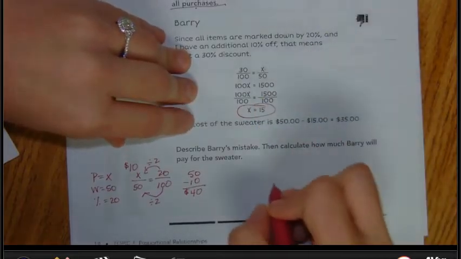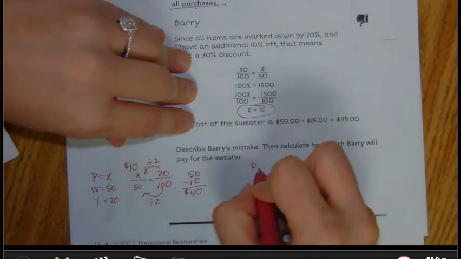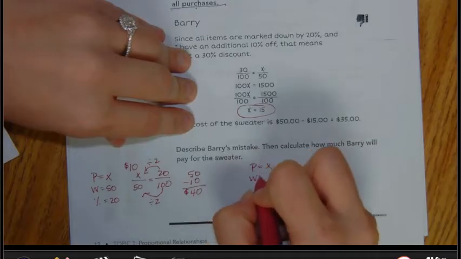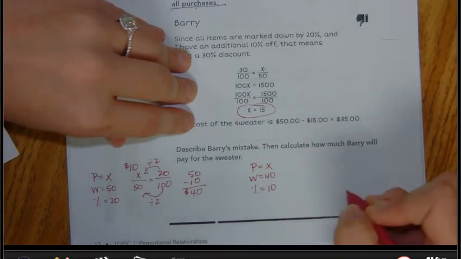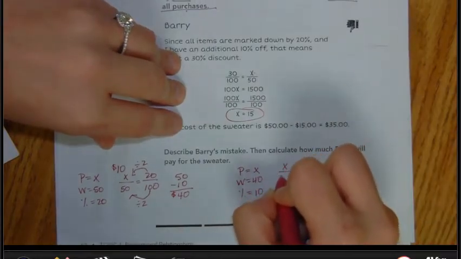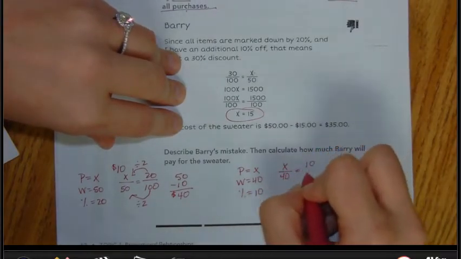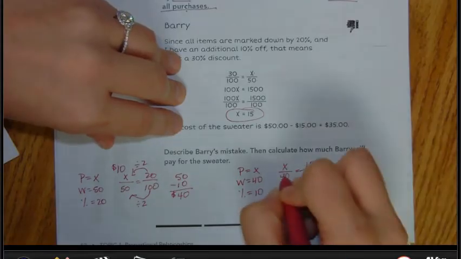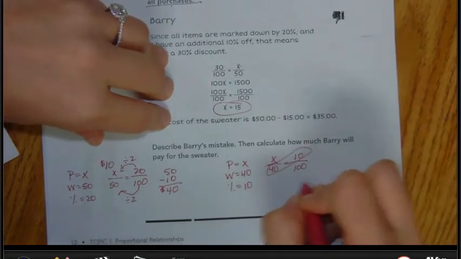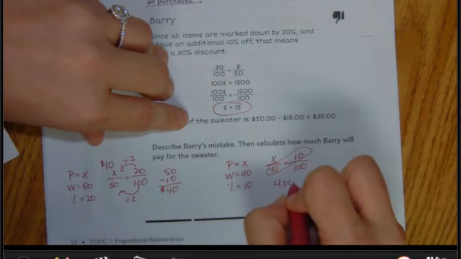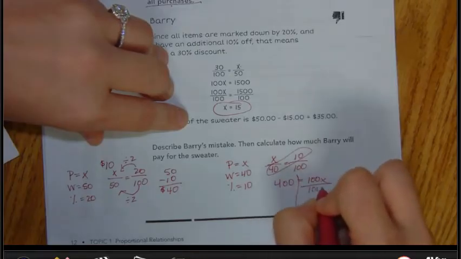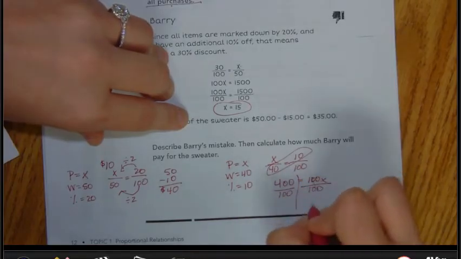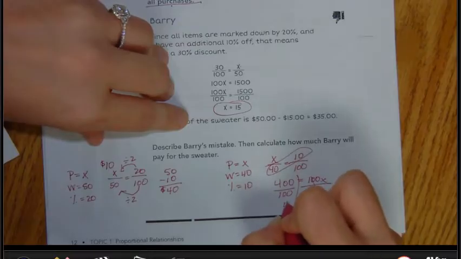Now I walk in with an additional 10% off coupon. So my part, that's unknown. My new total is 40 and my percent is my coupon of 10% off. So I have x over 40 is equal to 10 over 100. Okay, let's try cross multiplication for this one. Get us a little bit of extra practice. So 40 times 10 is 400, which is equal to 100x. I'm going to divide by 100 on both sides to get x is equal to 4.